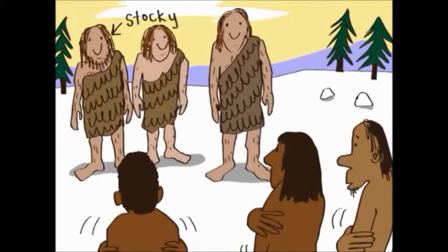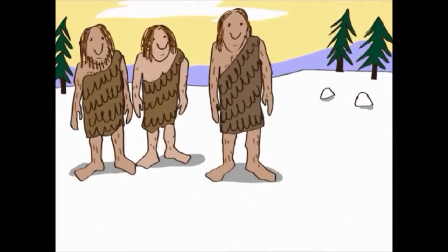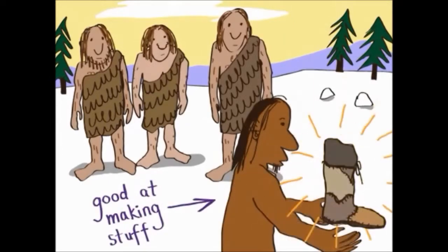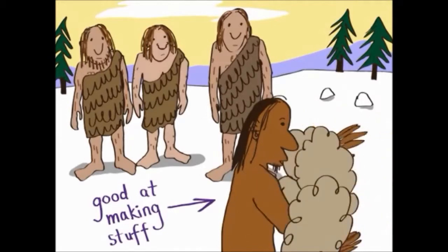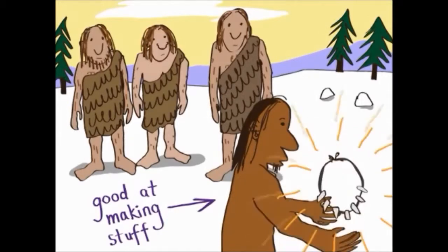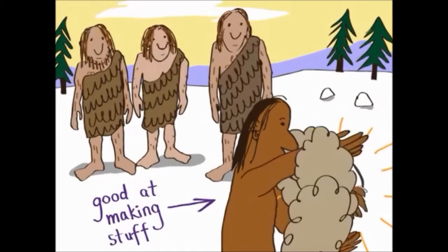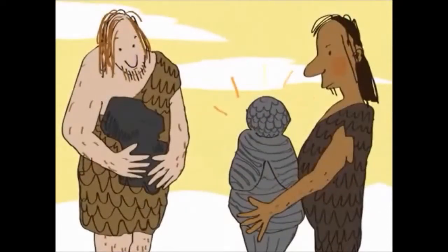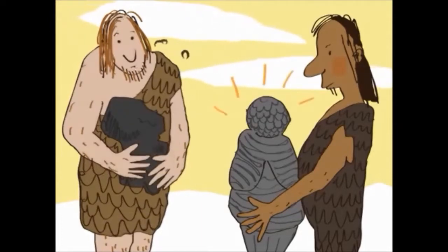The Neanderthals were stocky and physically better adapted to the cold climate. But the newcomers proved to be very skilled at shaping natural materials into useful and attractive objects. Though the Neanderthals may have acquired some of their neighbors' advanced technologies, they soon found it hard to keep up. Human success might have meant the Neanderthals' downfall.